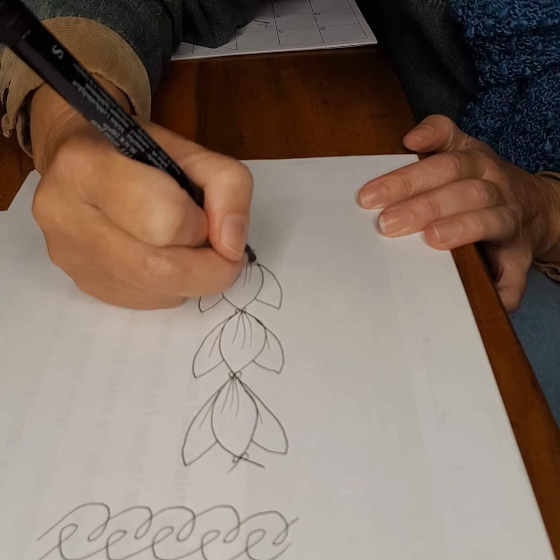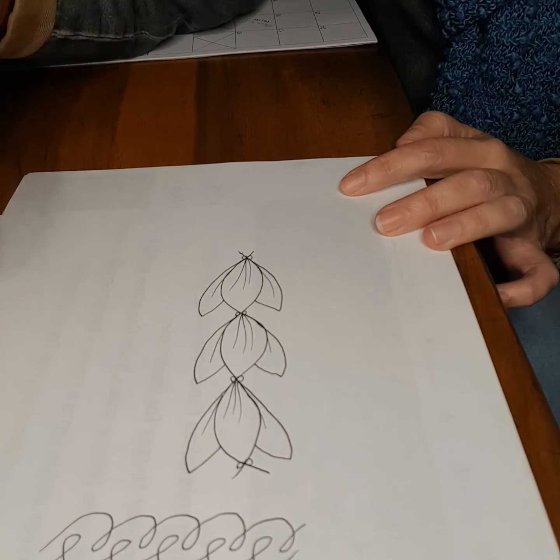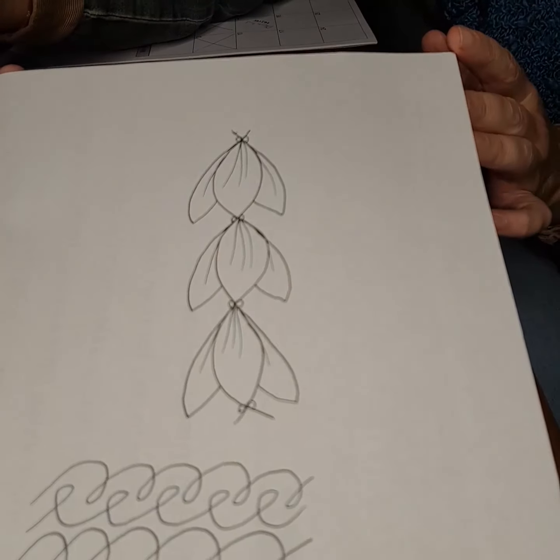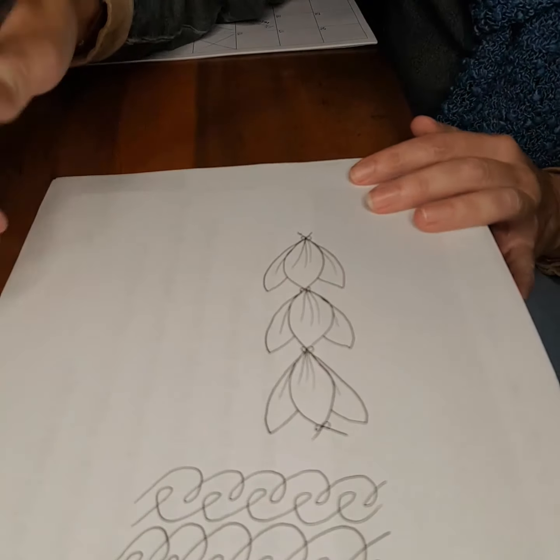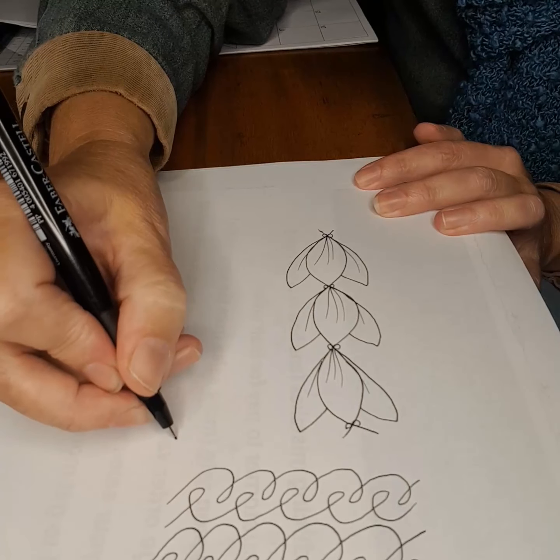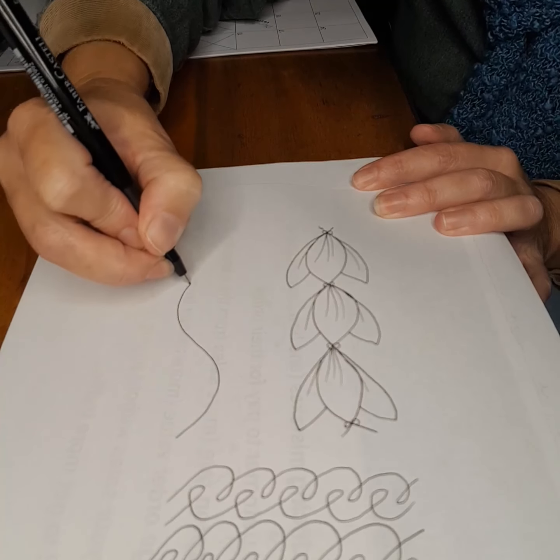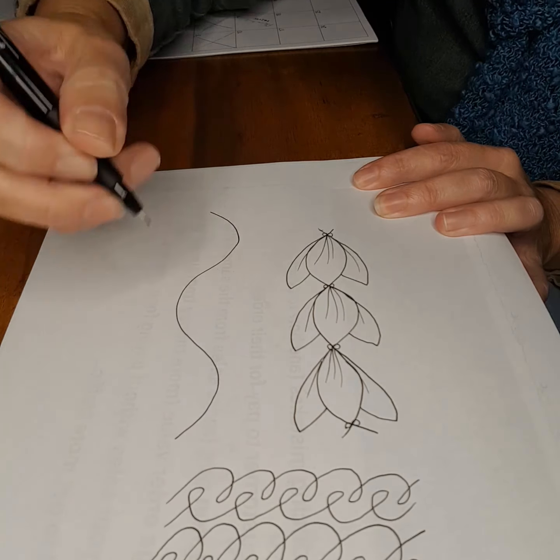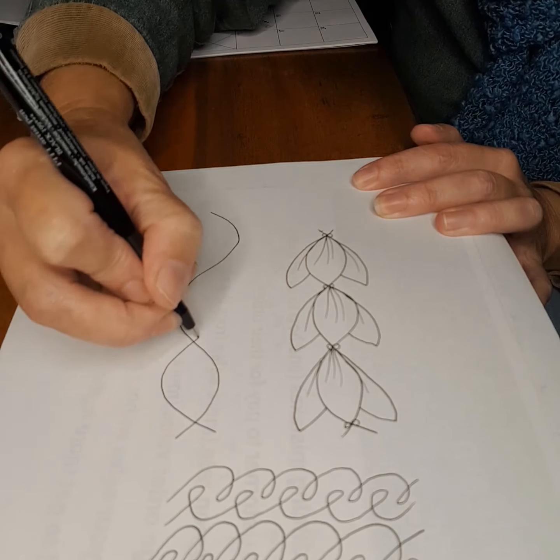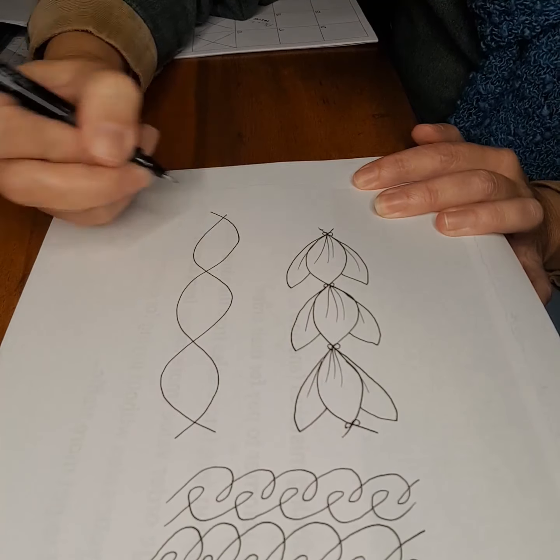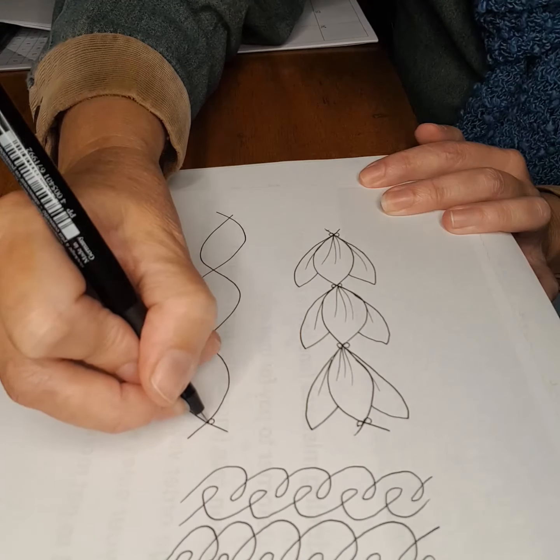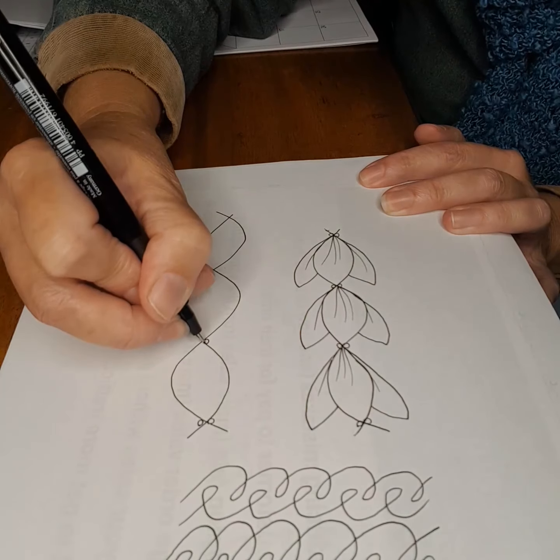Okay, can you see them? There you go. So let's do one more. So curved line, whoops, opposite direction. Okay, small little circles. And remember, as I said, yours don't have to look like mine.